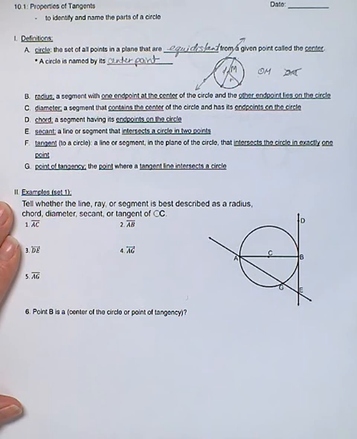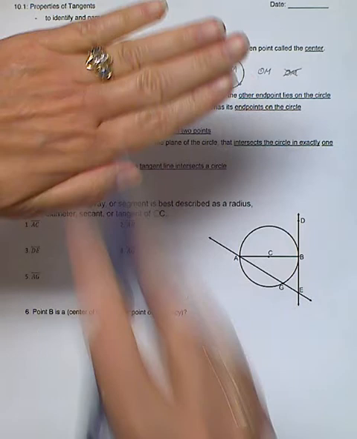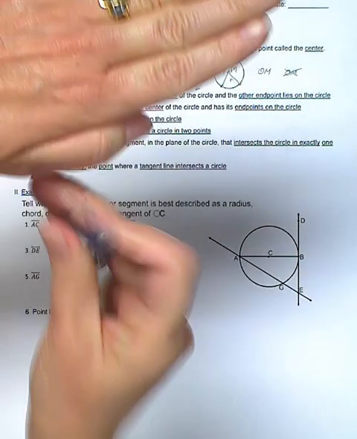A tangent. Now, we've heard of tangent before, but we've seen it in the context of sine, cosine, tangent. We've seen it in the context of trigonometric ratios. This one is a line or segment in a plane of the circle, meaning that it's going to lay together. It can't go up and down while the plane is laying flat.